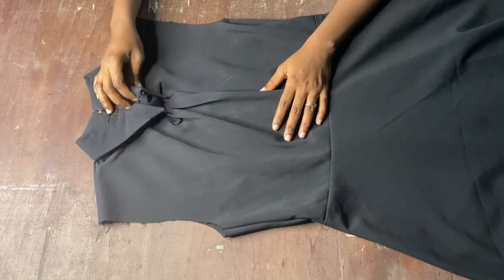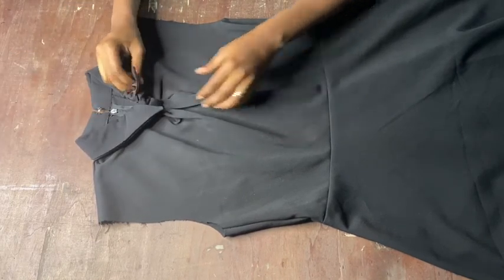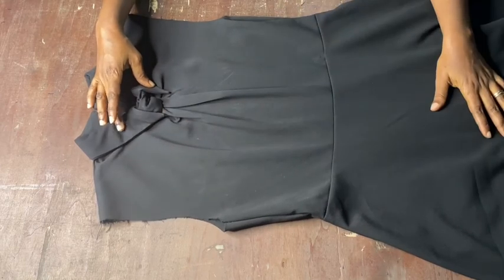So now that has been done, this is the final look of the pseudo tie detail. I will now go ahead and finish my dress off camera.